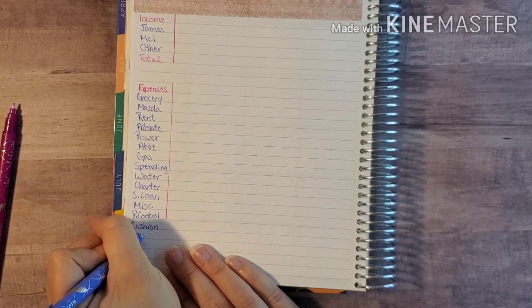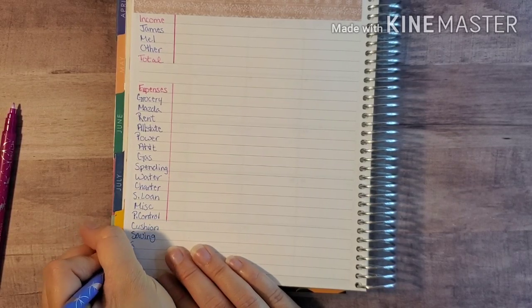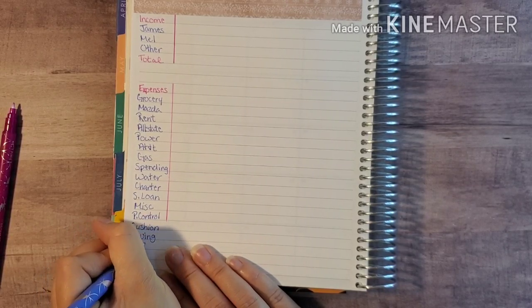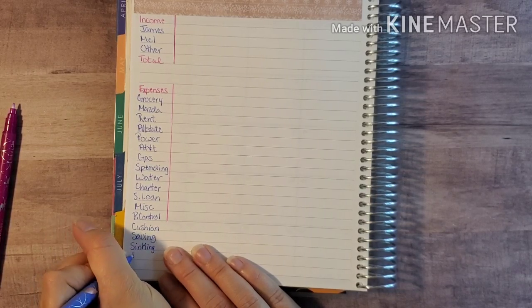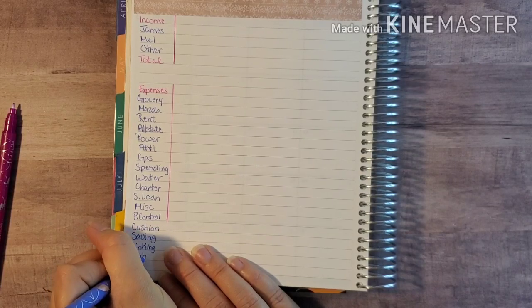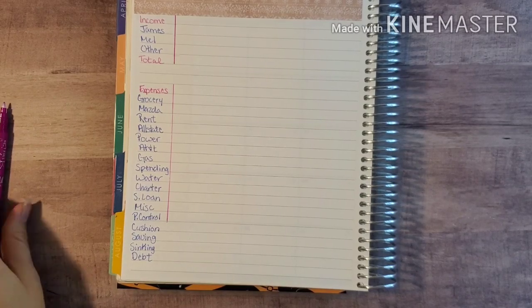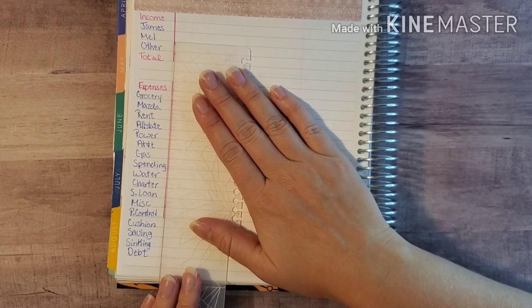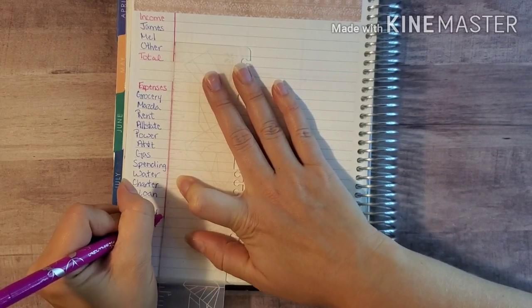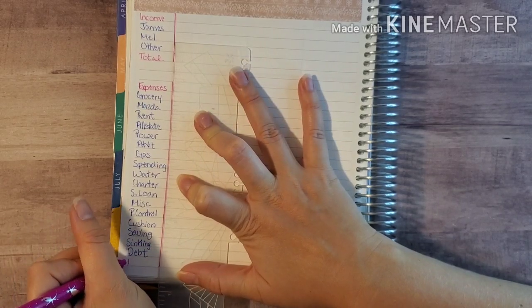Savings, sinking funds. That way we know how much we're actually putting towards sinking funds. And then debt. Almost ran out of space. My goodness. Okay. So those are everything that we are going to be tracking. And then at the bottom, we're going to write total.